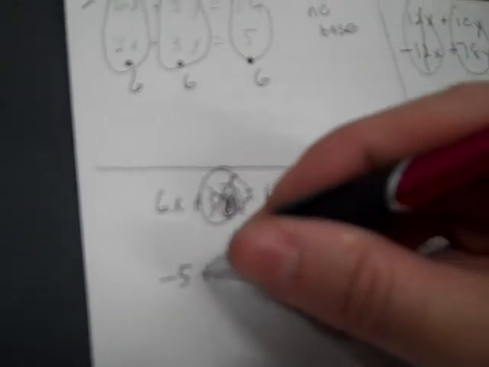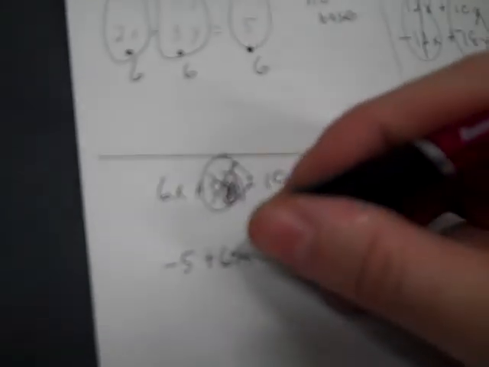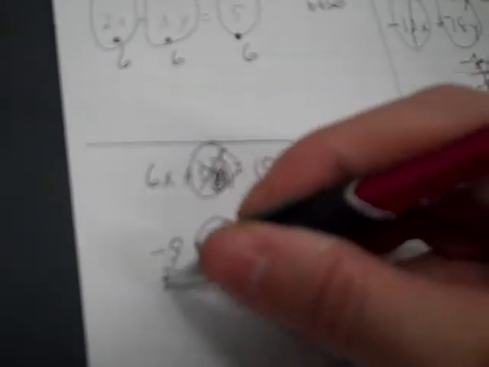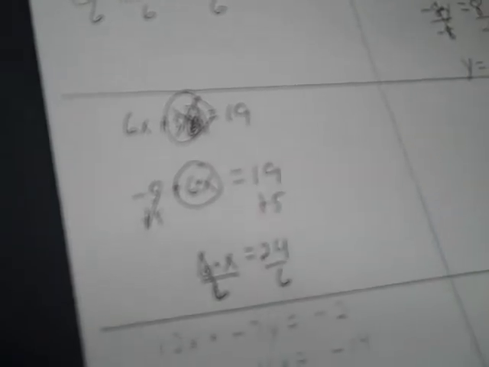And then I add 6x before equaling 19. So I have 6 times x, so I need to add 5 to both sides. And that's 24. 6 dot x equals 24. Divided by 6, and 24 divided by 6 is 4. So x is 4, y is negative 1.